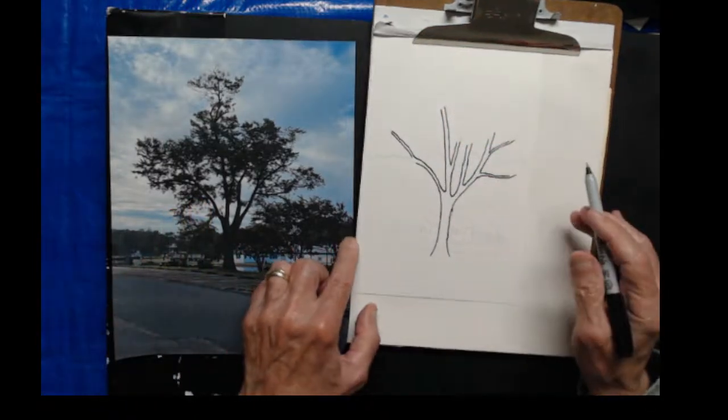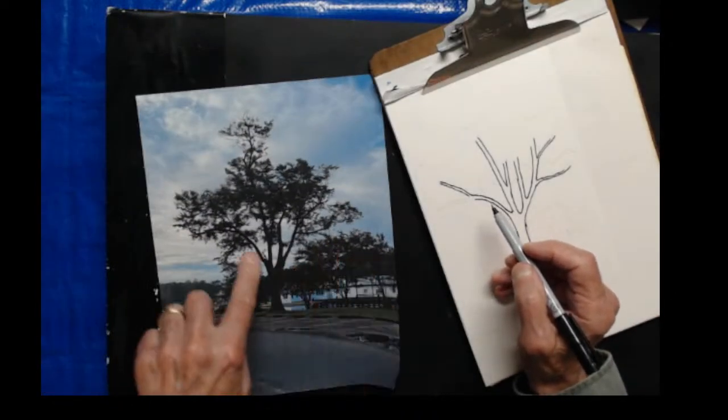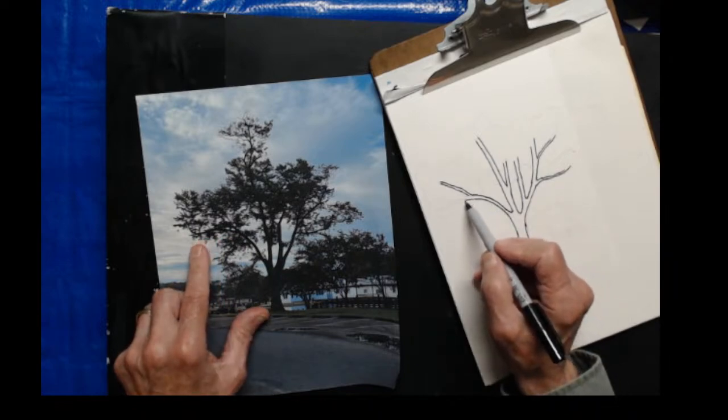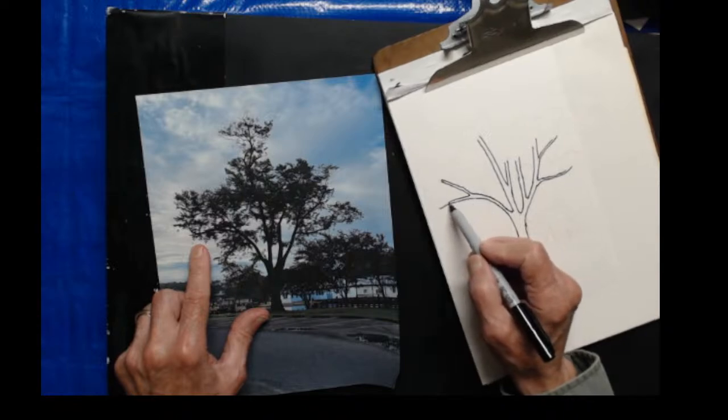And then this, I'm going to turn the paper just a little bit. This branch here kind of curves. It curves around just a little bit here. It curves a little bit. So that's a small branch off there.